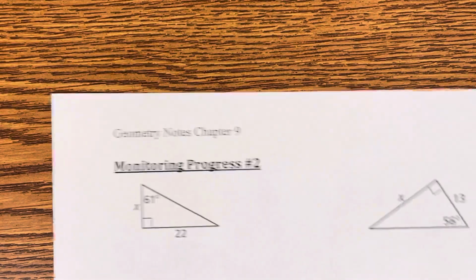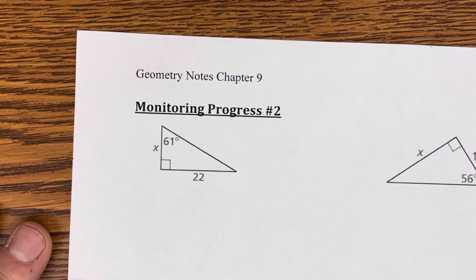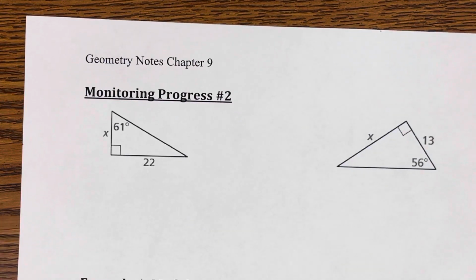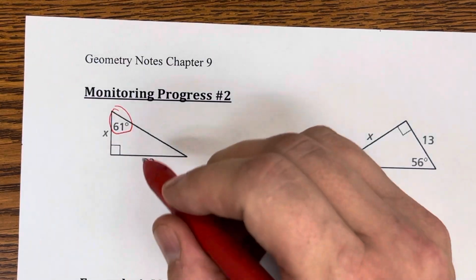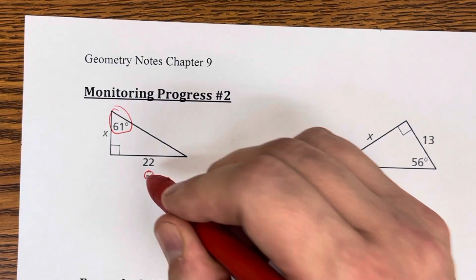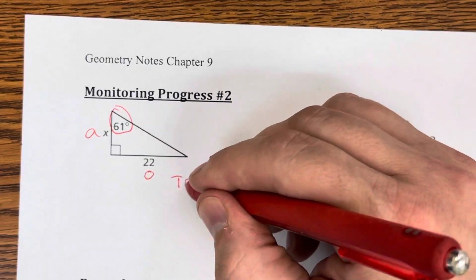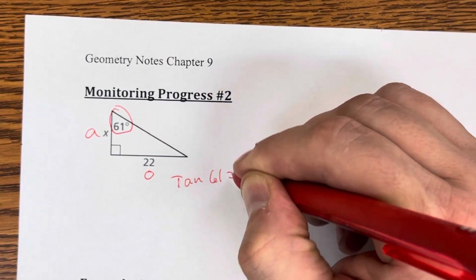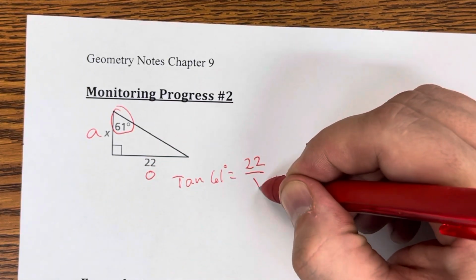All right. Go ahead and hit pause, see if you can find the value of x on your own, and then come back and check to see how you did. All right, hopefully you had some success. So our reference angle here is 61 degrees. We're looking from that because that's the one I know. From the 61, 22 is opposite, have to use the x, which is the adjacent. So opposite and adjacent using tangent of the angle 61 degrees is equal to the opposite piece, 22 over x.